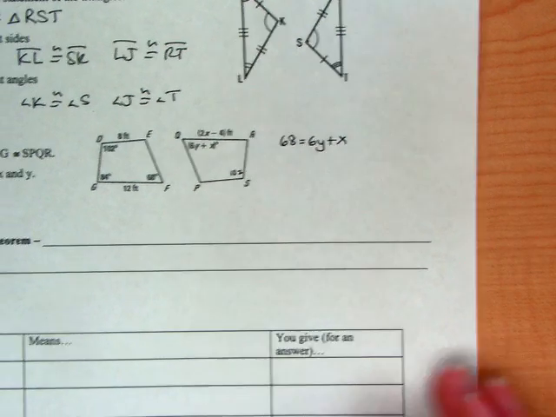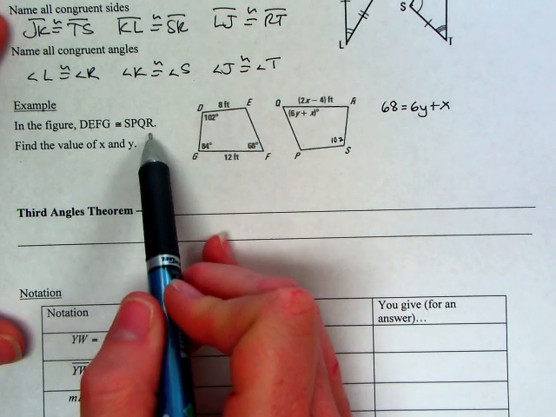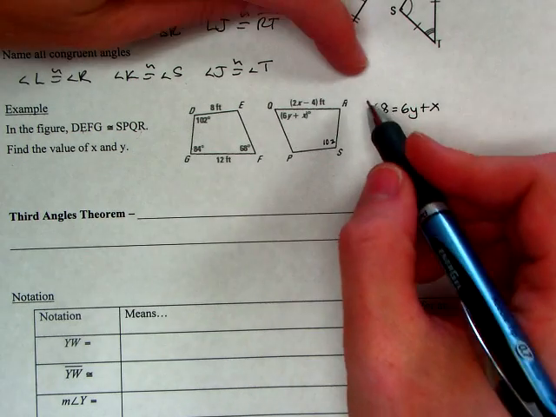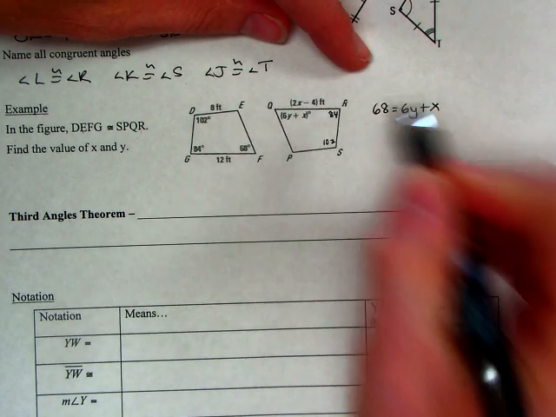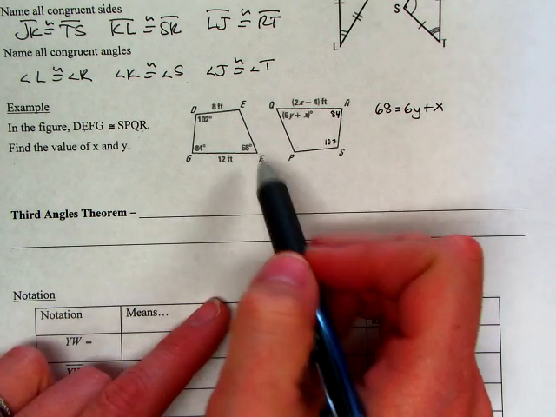And I know I'm going to be solving for x and y eventually, so this is going to help me do that. The last one I have is G and R. So angle G is 84. Angle R has no information, so I'm going to put an 84 there. The only other pieces then are the stuff on the outside, which I can do the same thing with.